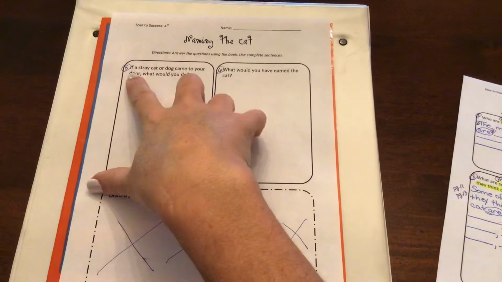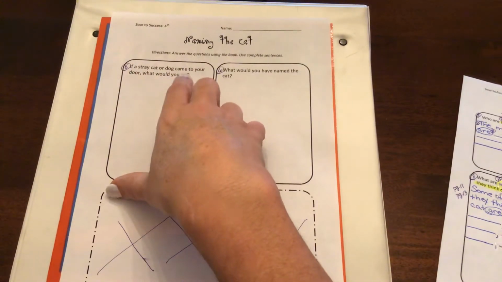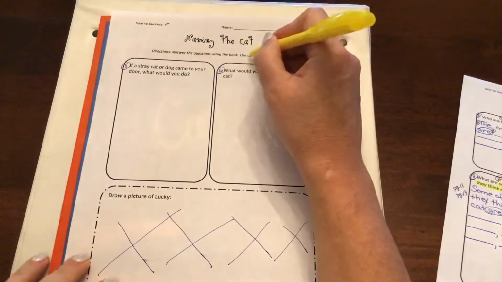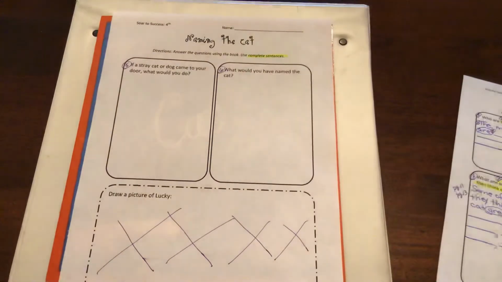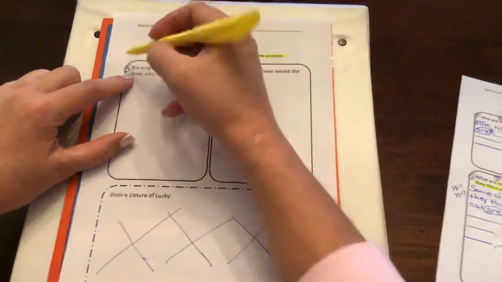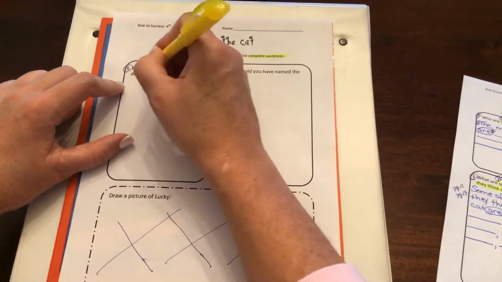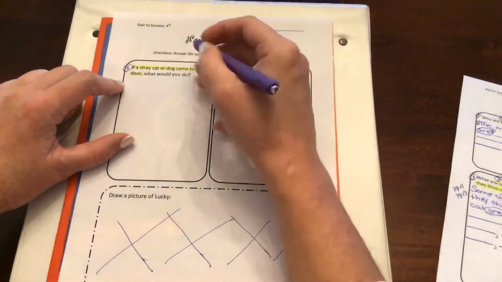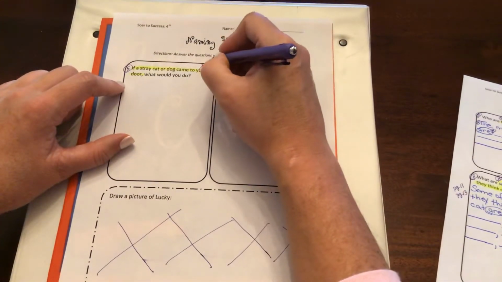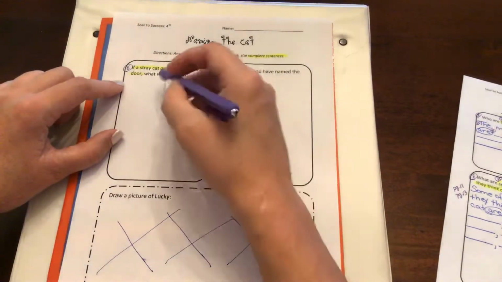So question number 5, if a stray cat or dog came to your door, what would you do? We're going to continue to practice answering in complete sentences. We're going to use part of our question to begin our answer. If a stray cat or dog came to your door, we're going to change this pronoun to my. So that means you take ownership of the answer to your question. And then it says, what would you do?